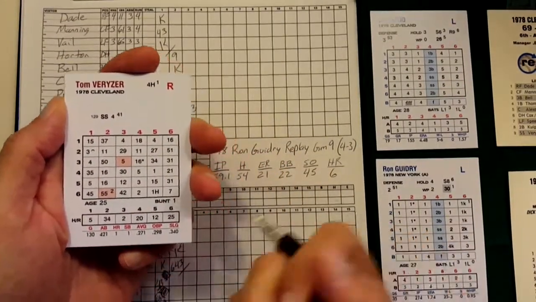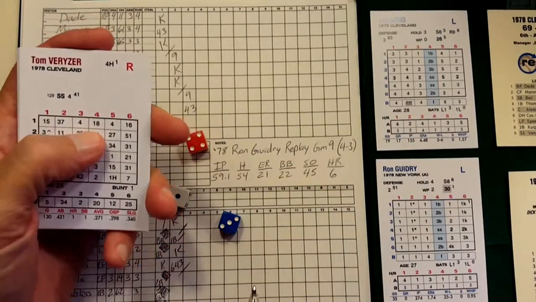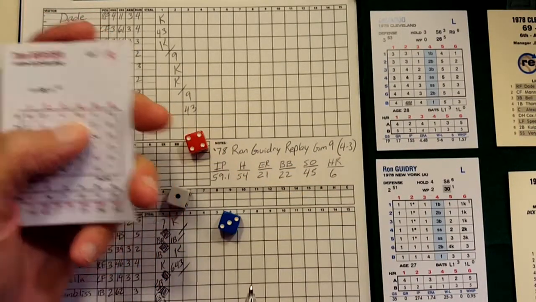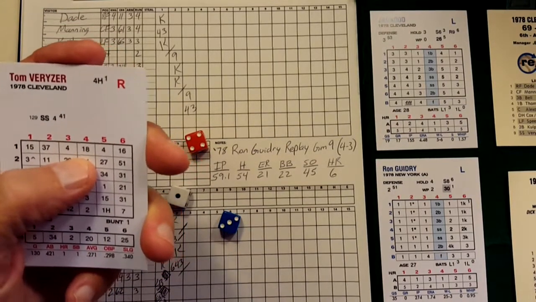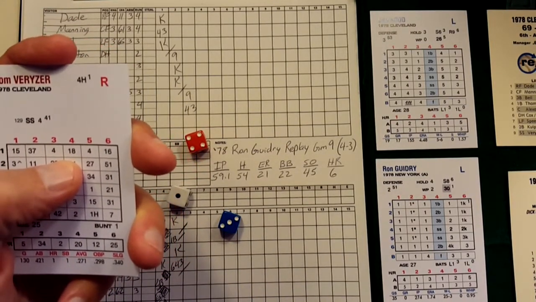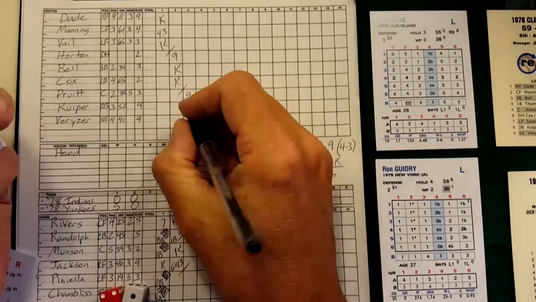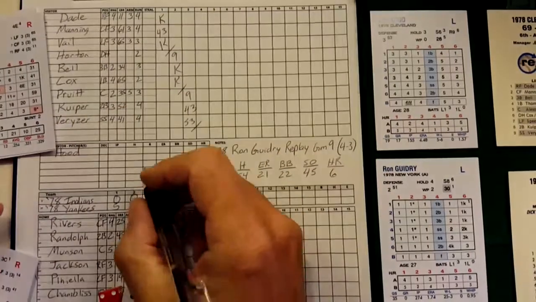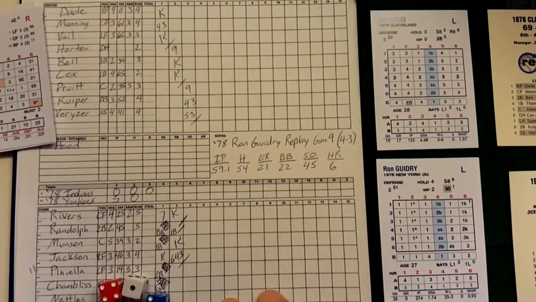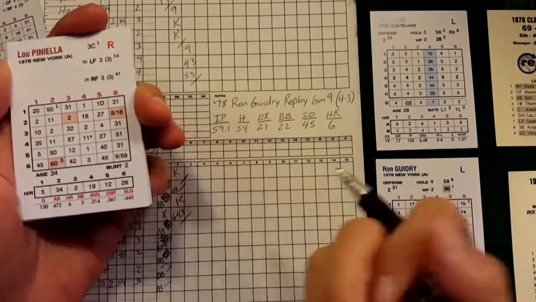Number 9 hole, Tom Veryzer. It's a 4-1, is an 18. 4-3, third base. So 19 in column 4. It is a grounder out at first. Nettles handles it naturally. Flash in the leather. One of the best defensively.